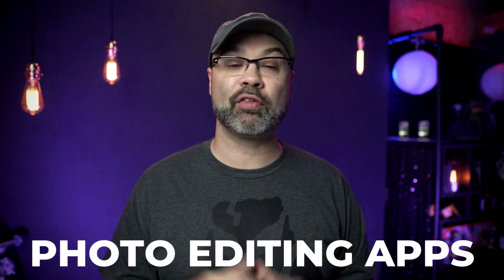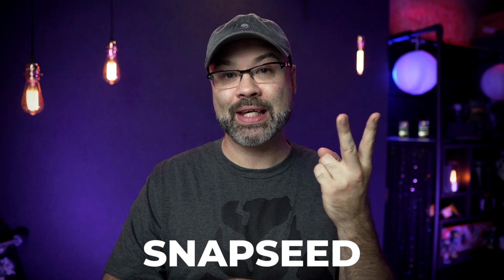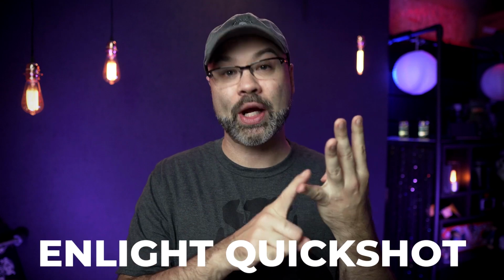Now moving right along, let's talk about photo apps. Photo apps are made to actually edit your photos, increase the brightness, add saturation, remove saturation, make your photos pop, make your images look better. Here's what I've got for that: I have Lightroom, Snapseed, PhotoFox, and QuickShot.